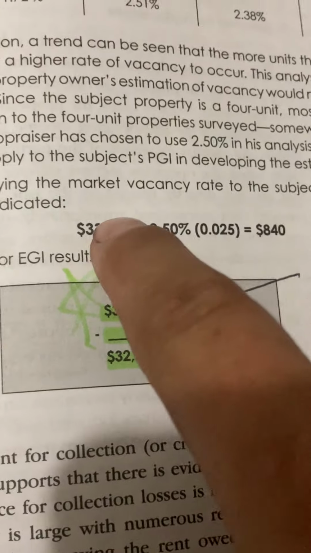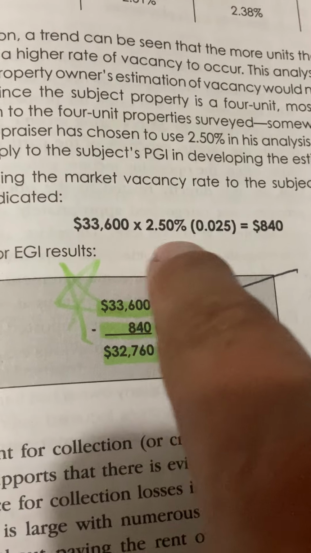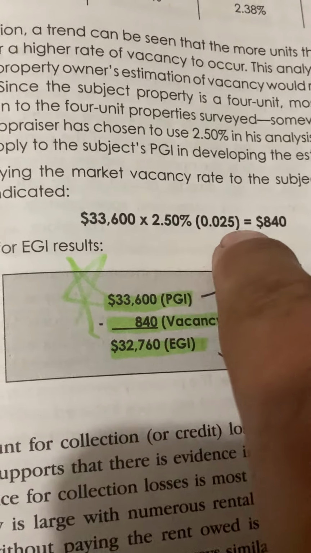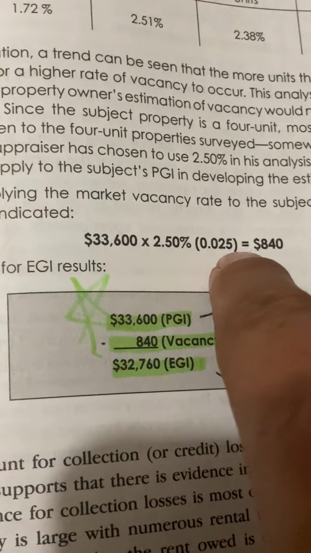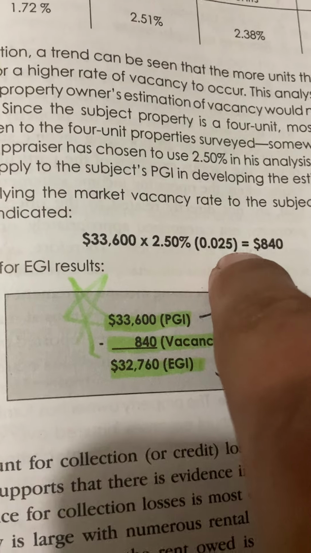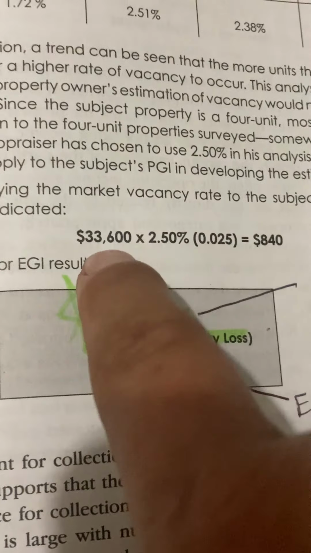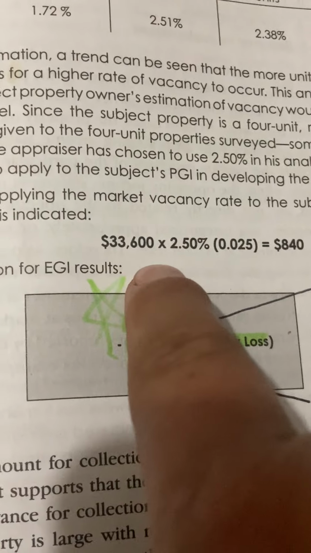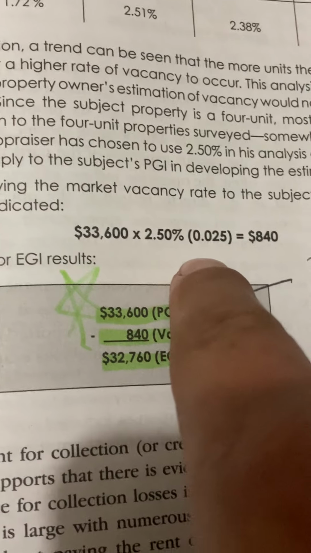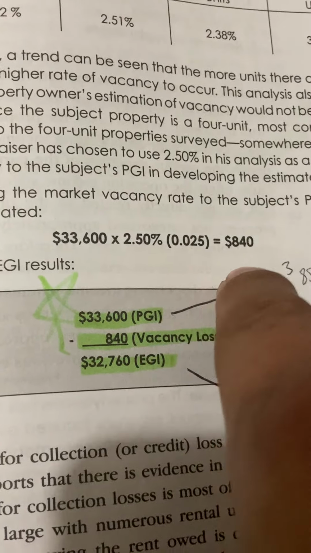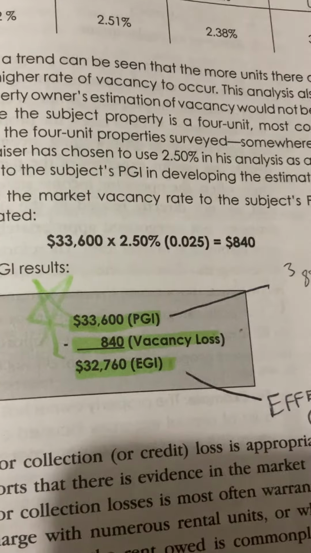Now, the hard part in that formula is turning that 2.50%. You have to do the reverse move of the decimal 2 places to the left. You have to make it 0.025. $33,600 times 0.025 equaled the $840.